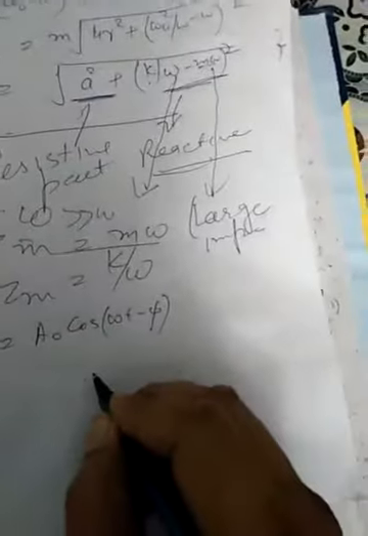So we find that the impedance is minimum when omega is equal to omega naught, or k by omega is equal to m omega. So Zm minimum is equal to a. So that is the resistance which is going to be there.